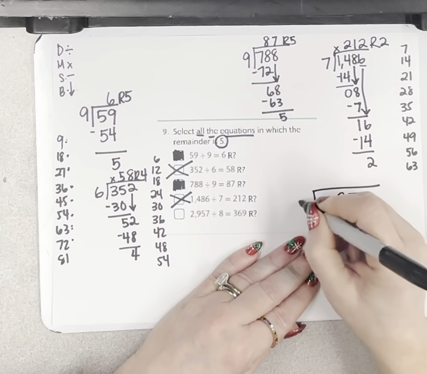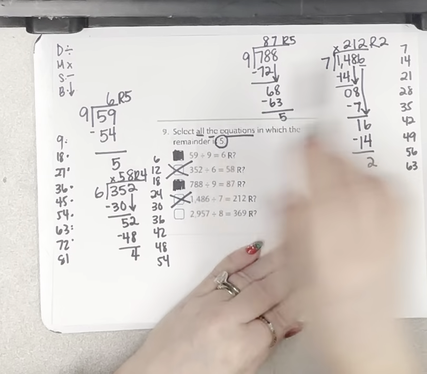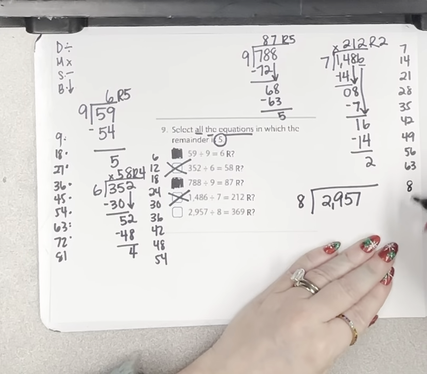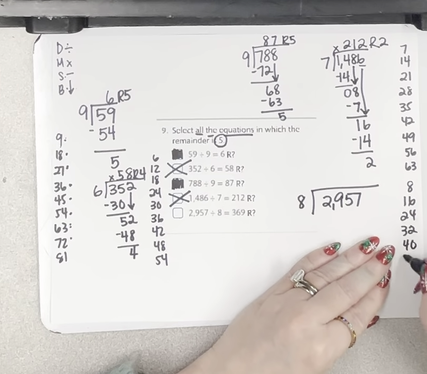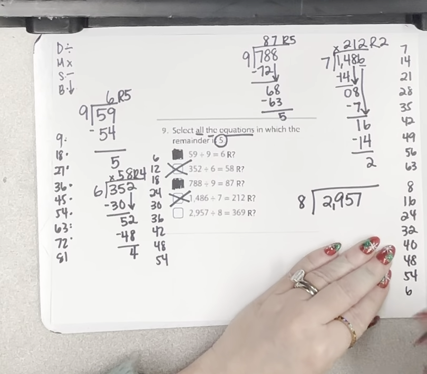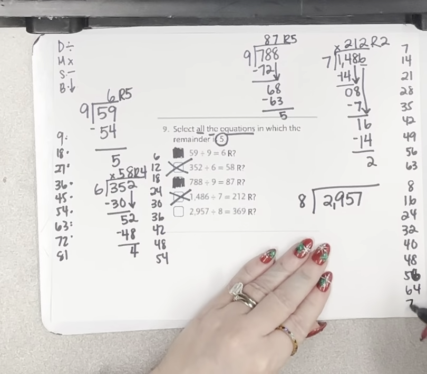2,957 divided by 8. Well, I haven't written out my 8s, have I? I wrote out 6, 9, and 7. Let's write out the 8s. 8, 16, 24, 32, 40, 48, 54. No, not 54, Mrs. Guider. 56, 64. Oh, boy. 64, 72.